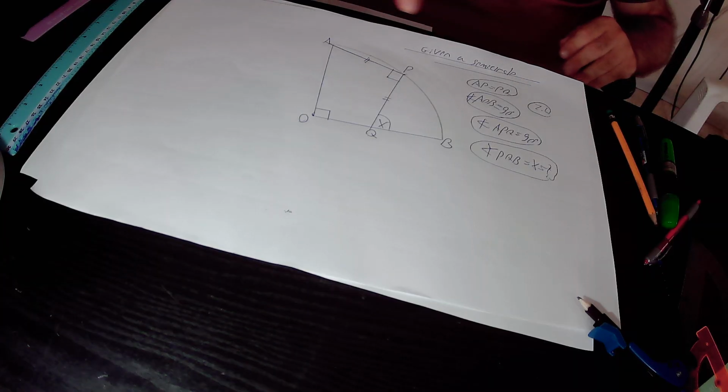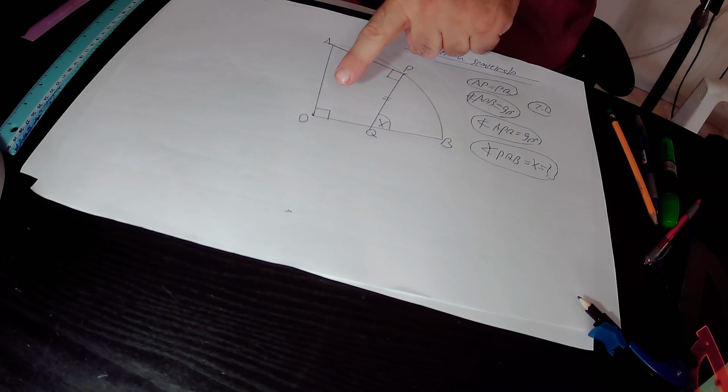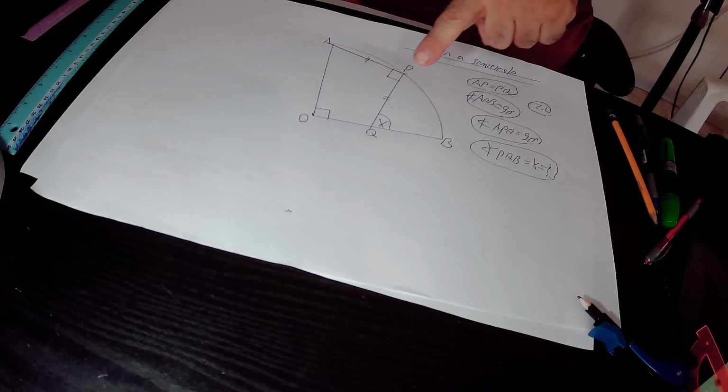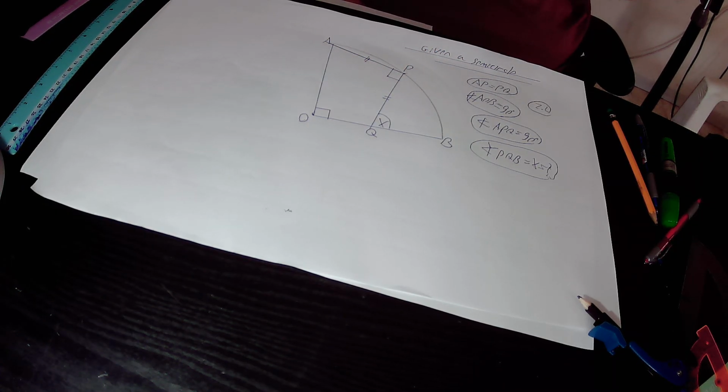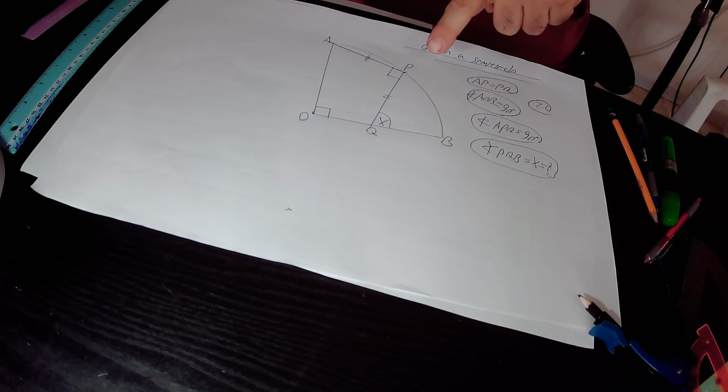In the drawing we have a quarter circle. AOB is a quarter circle. This is an angle AOB, that is a right angle. Angle APQ is also a right angle, and we also know that AP equals PQ. Again, our task is to find out the size of angle PQB, which is equal to x. We have to find out the value of angle x.